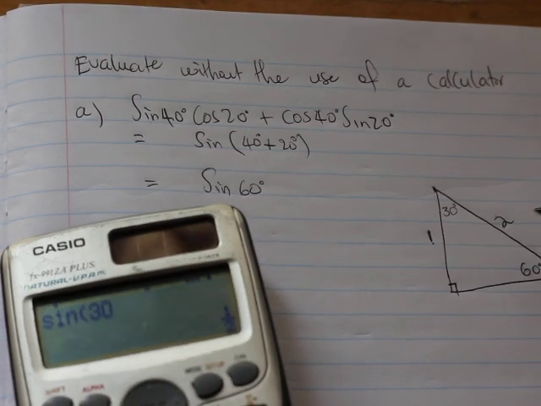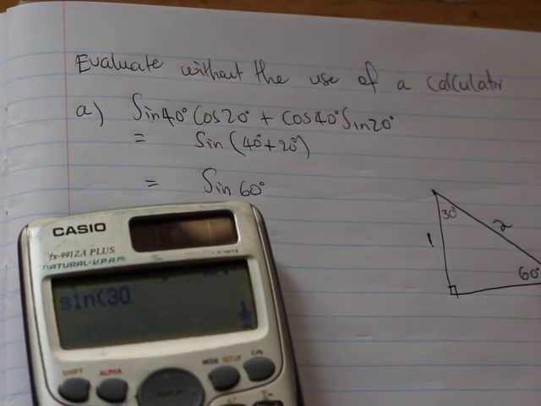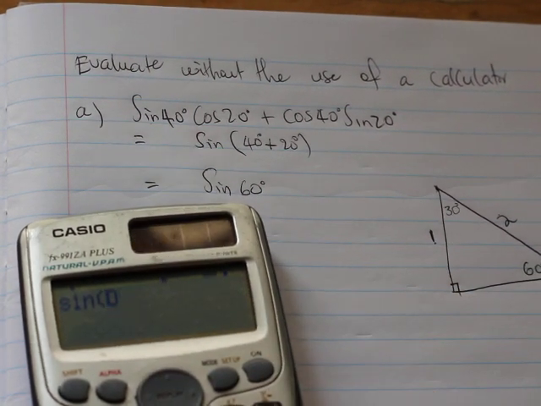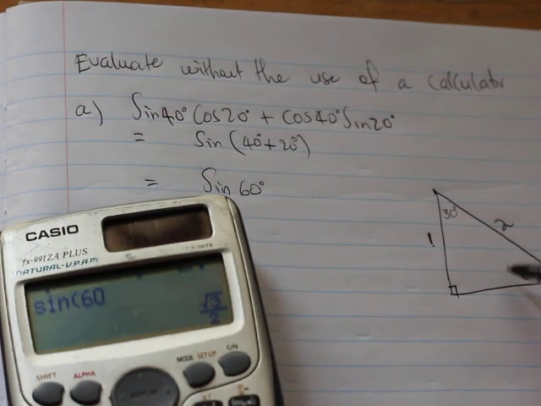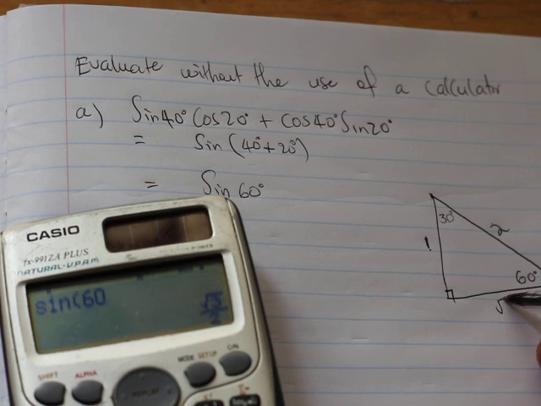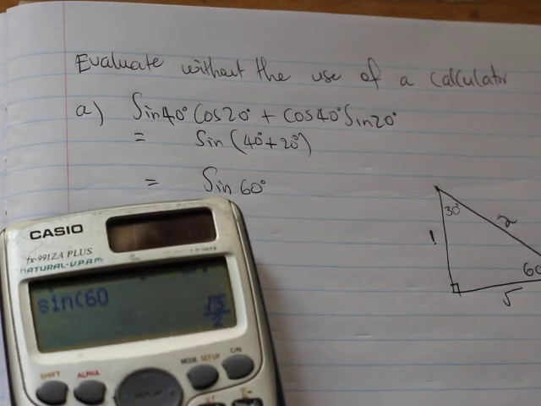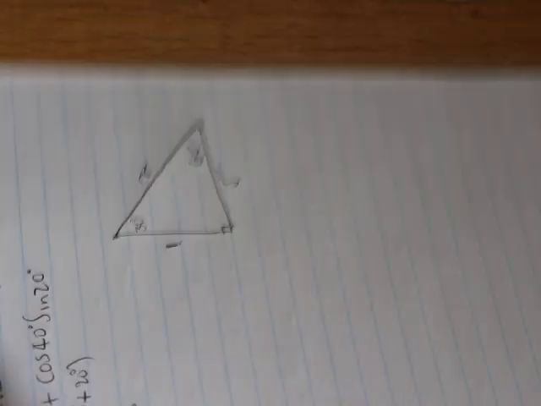So you plug them into the triangle, and now 60 degrees. You can say sine of 60 there. For 60, it says root 3 over 2, okay? So the root 3 is the opposite side, just that we need to look at it this way.